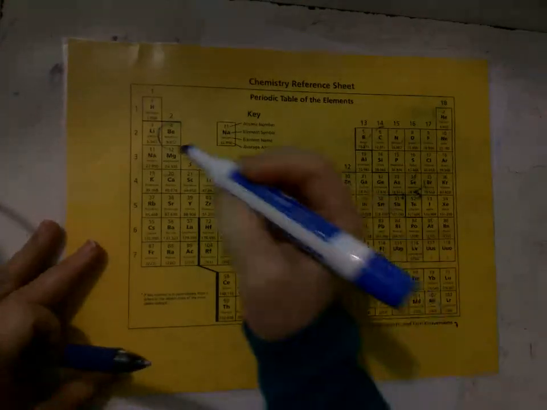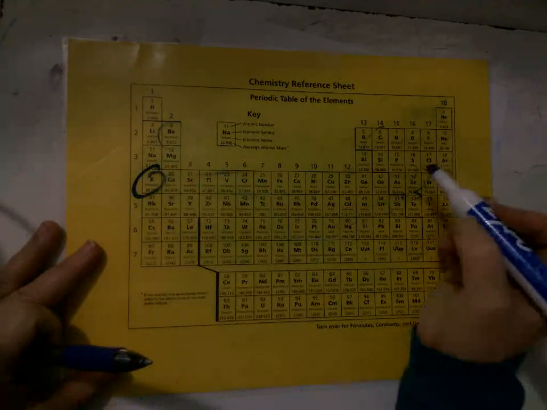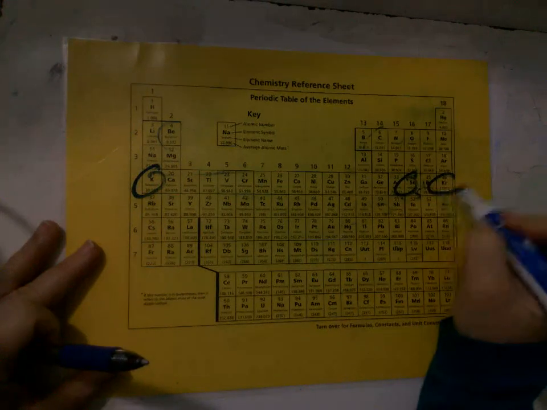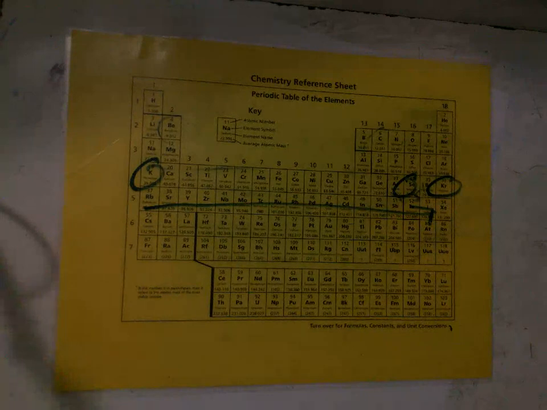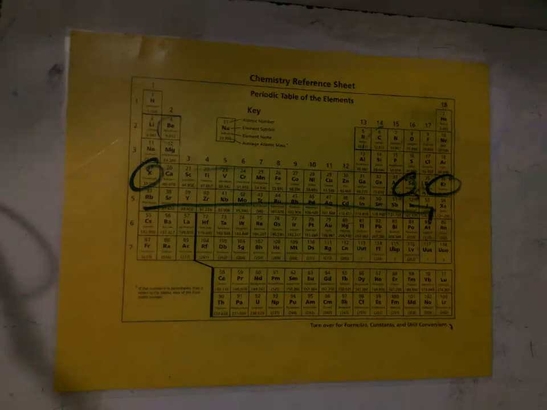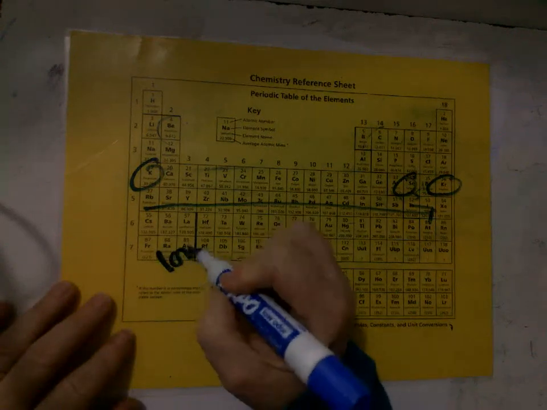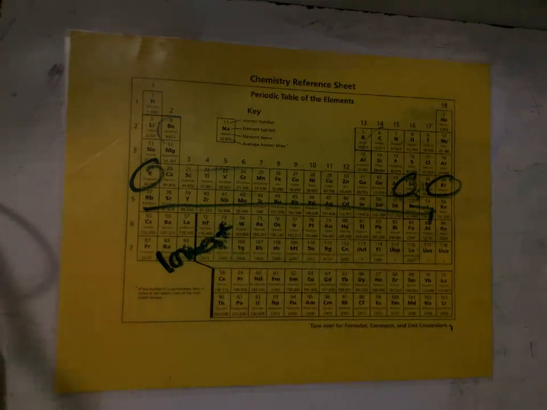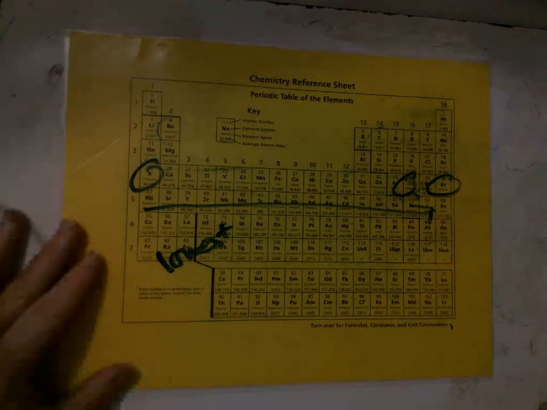Okay, another one, we would have potassium, selenium, and krypton. And so you draw your arrows, but this time we want which one would be the lowest ionization energy. So you would go not with the arrow, because the arrow shows higher, to go to the lowest ionization energy, the one that would not require a lot of energy.